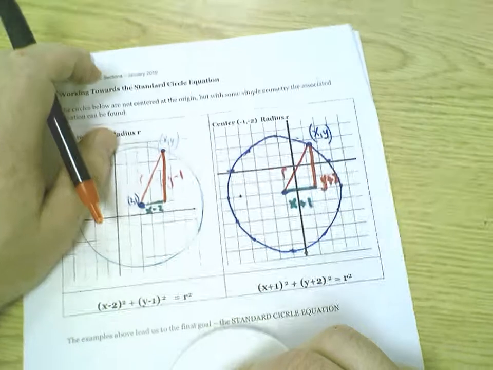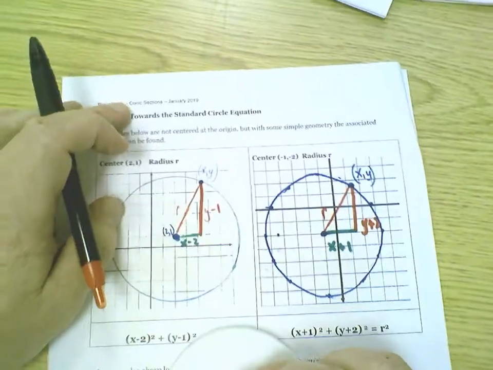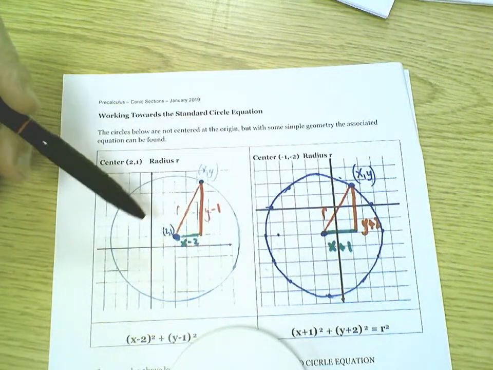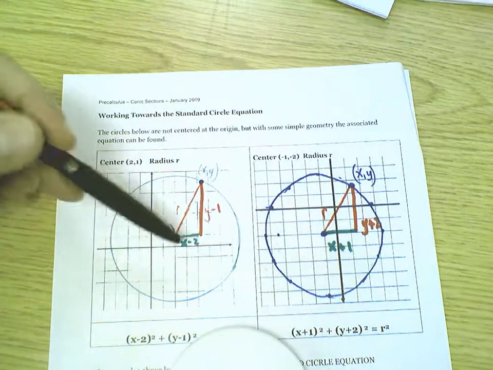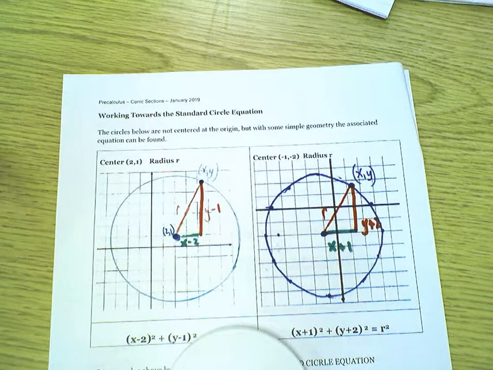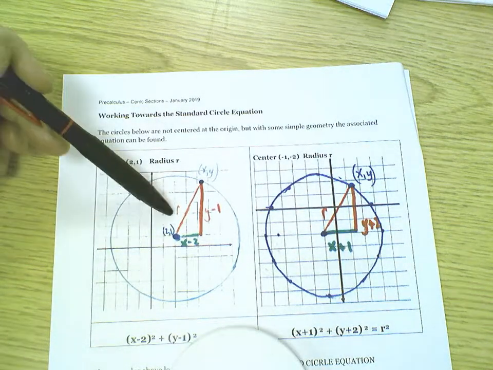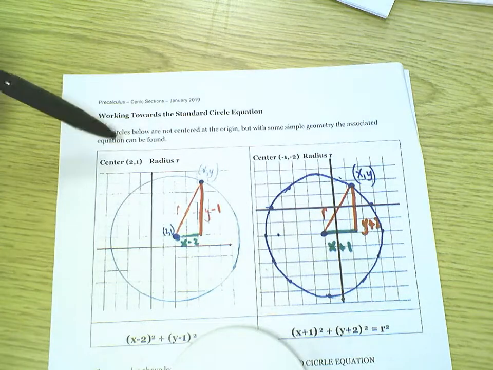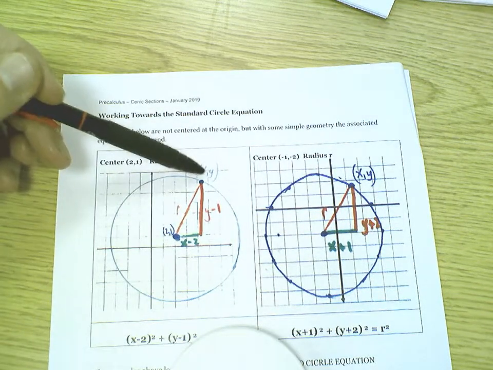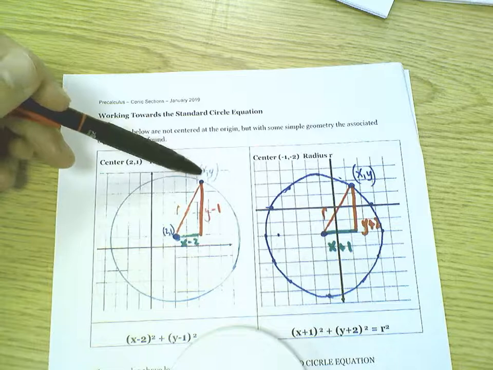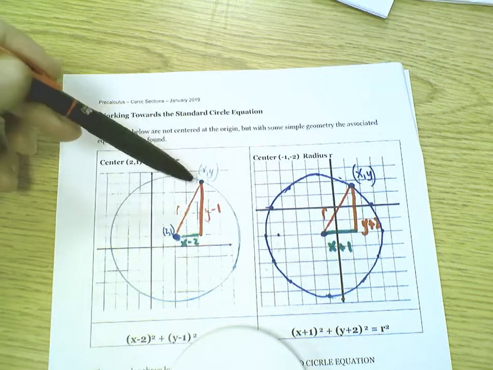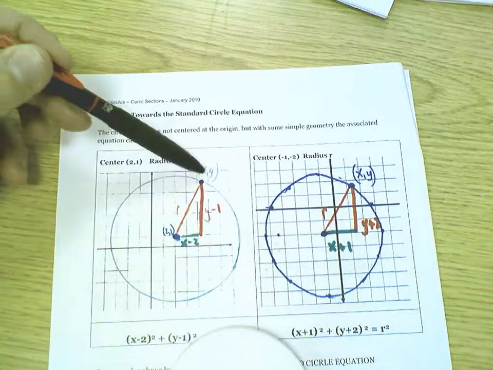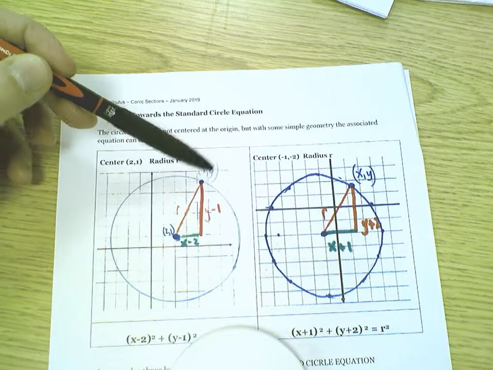So look what I've done here. Couple more circles. I've given them again a radius of r, but now I've moved the center of the circle. And what I'd like you to notice in this case, we're working in just what we'll call the first quadrant, where the x and y coordinates happen to be positive. I'm going to still have a point on my circle called (x, y).